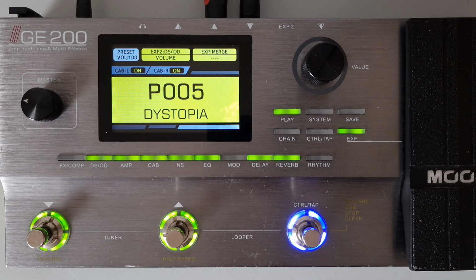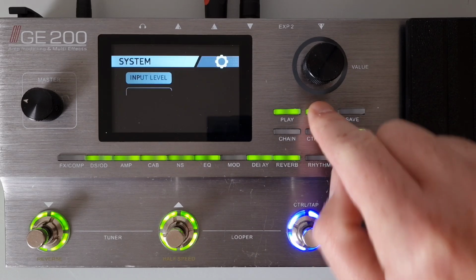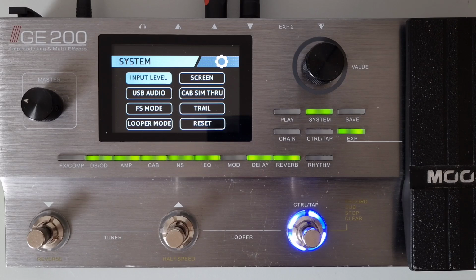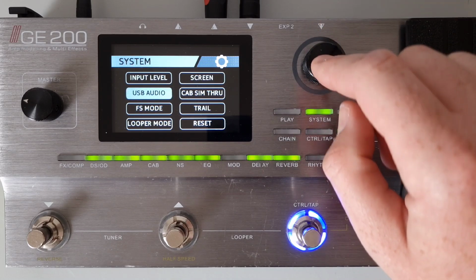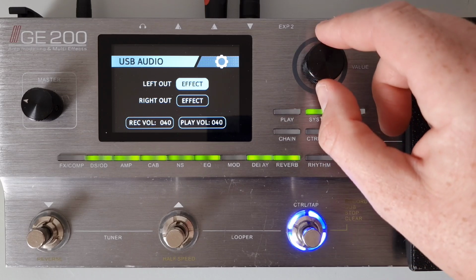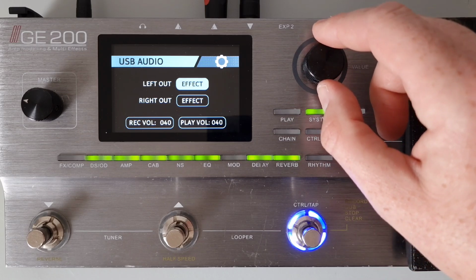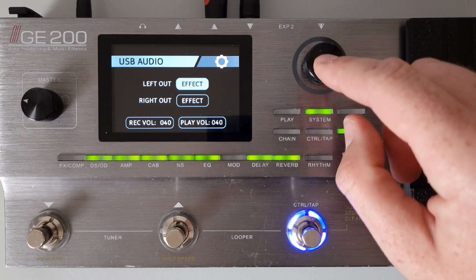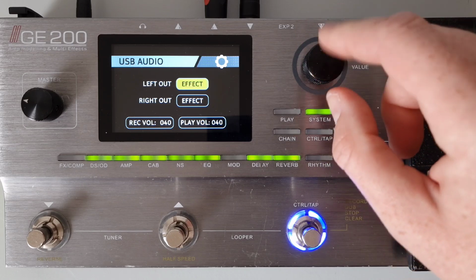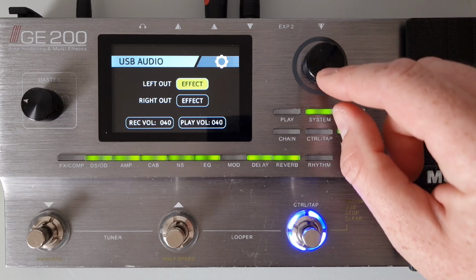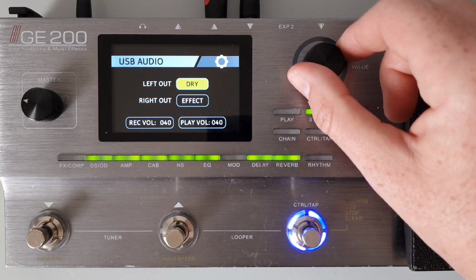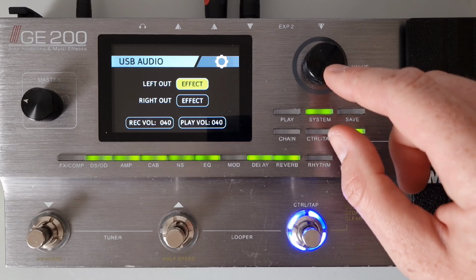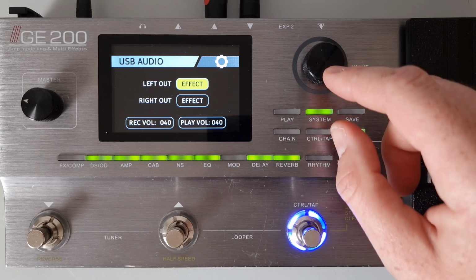How to set the USB audio output settings. Press the system button, located up here. To open the menu, use the value knob to highlight USB audio. Then press down on the value knob. Select the left or right output using the value knob. Press down on it. And you can select either dry, so the output is unaffected and bypasses all effects, or you can select effect, so it outputs a signal after the GE200 effect blocks.